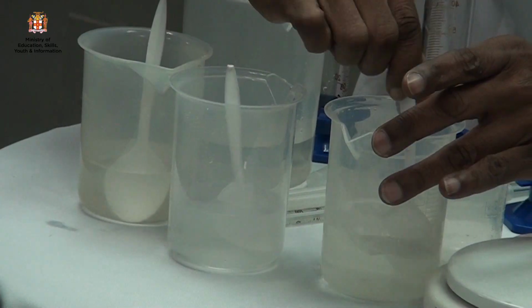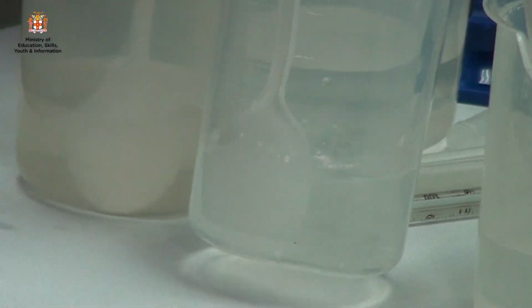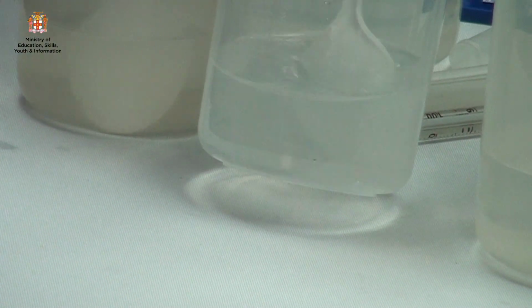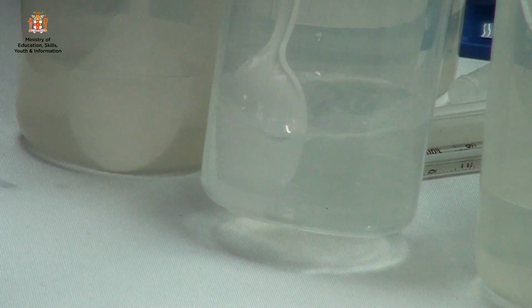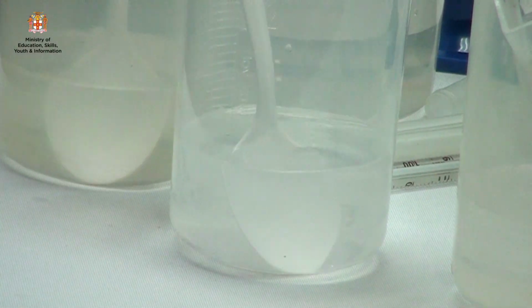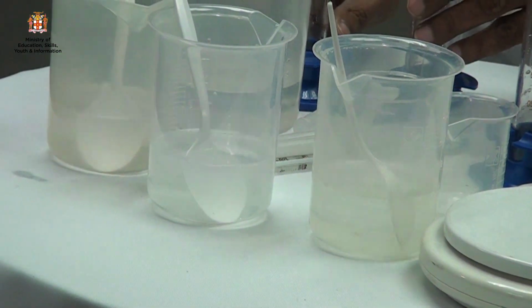Almost dissolved in our water at room temperature. And our cold water, not quite dissolved yet. We still have some solid particles at the bottom, all right? And so we're basically timing to see how quickly the salt dissolves.